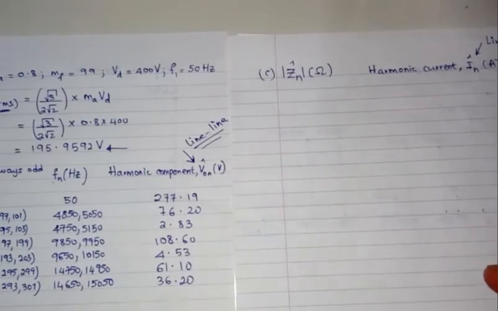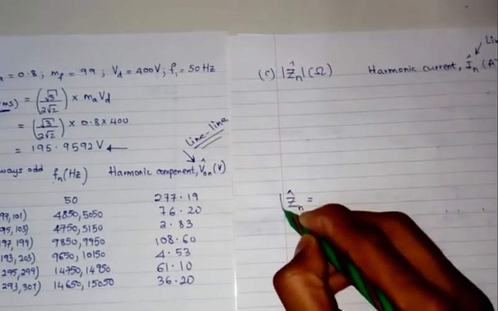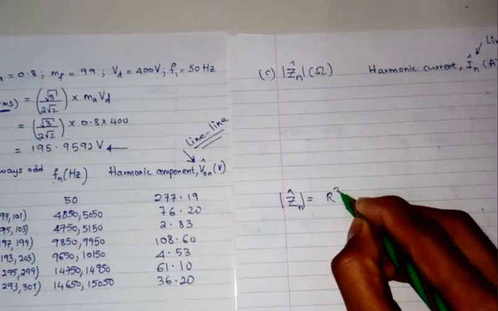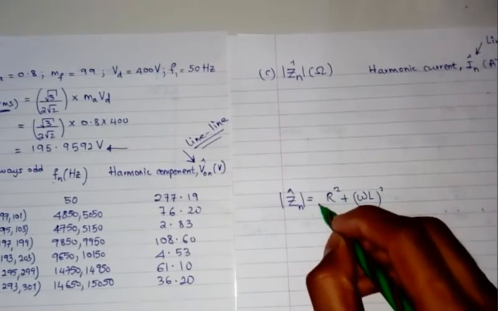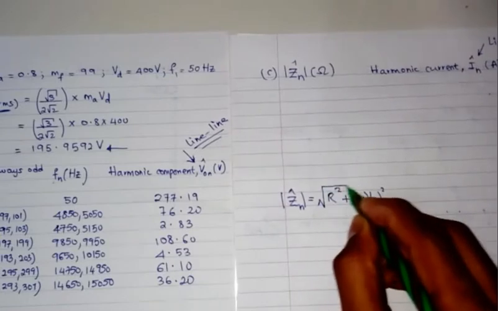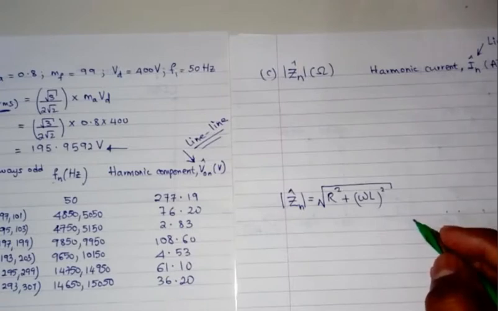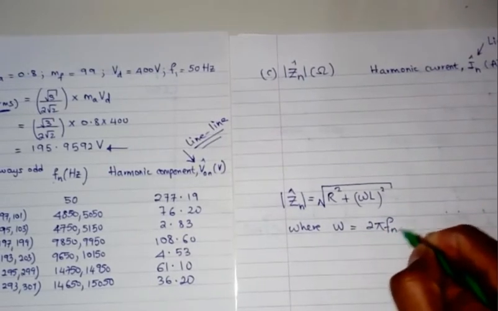I have already calculated the values of Zn using this formula. Zn equals the square root of R squared plus (omega L) squared, where omega is equal to 2 pi Fn.